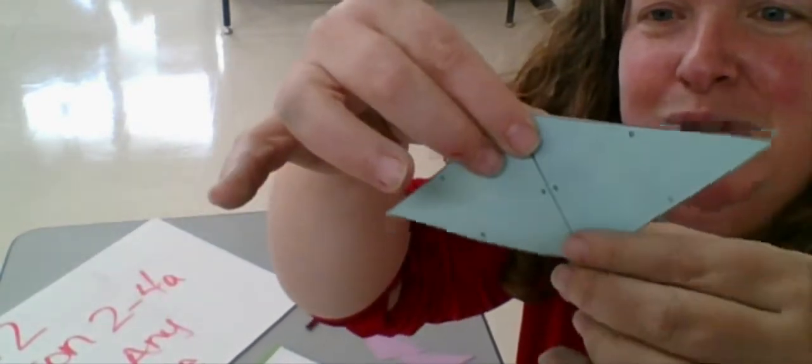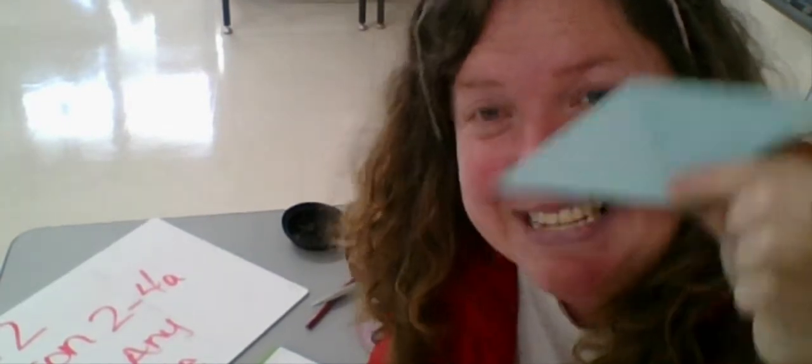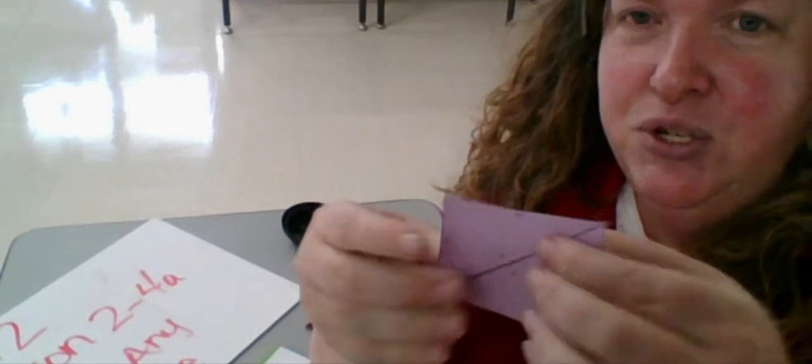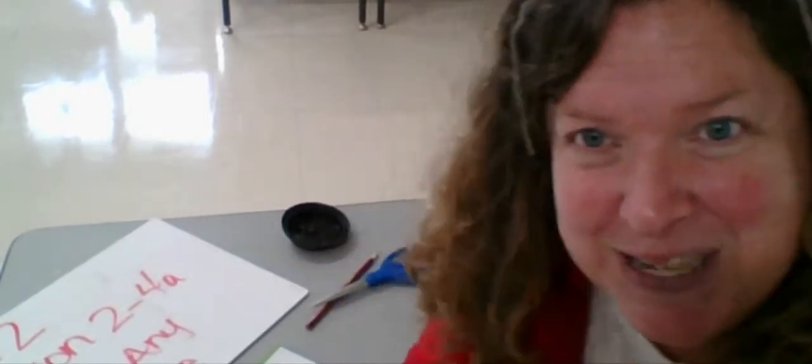So I want you to do this with the obtuse triangles and the acute triangles. Mess around with them. Get the letters to connect together. Find the two letters that match, like two X's, two A's, two B's, two Y's. Put them together and see what shape you make. Go ahead and turn them.